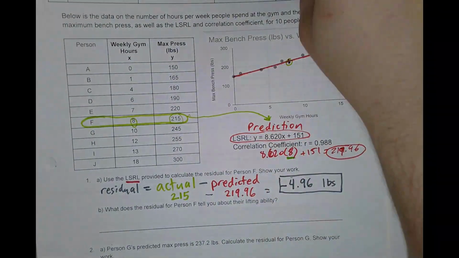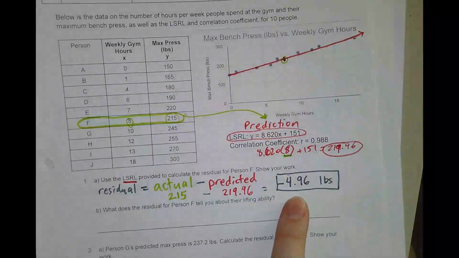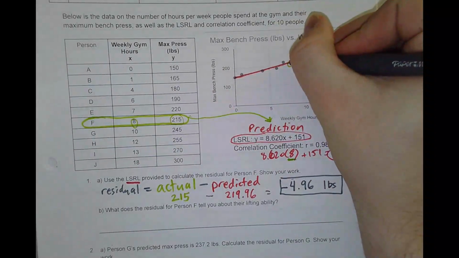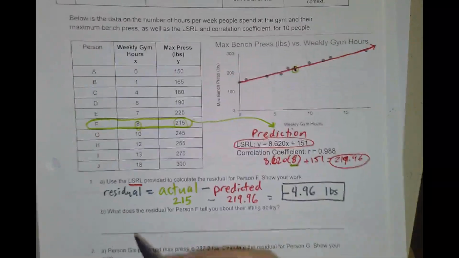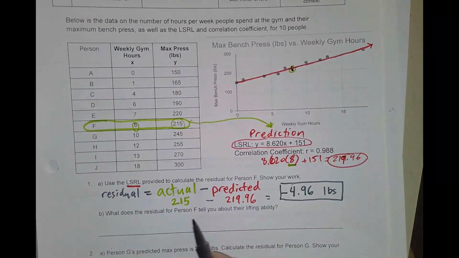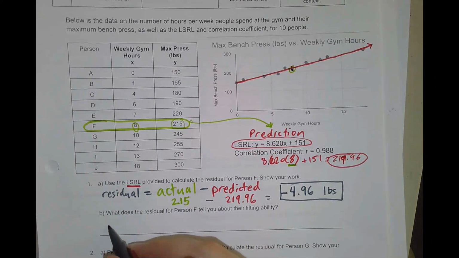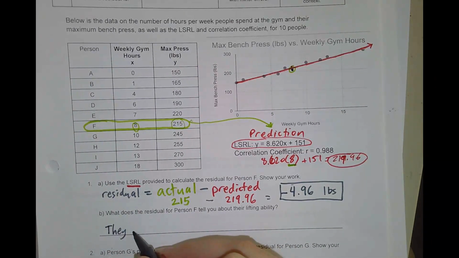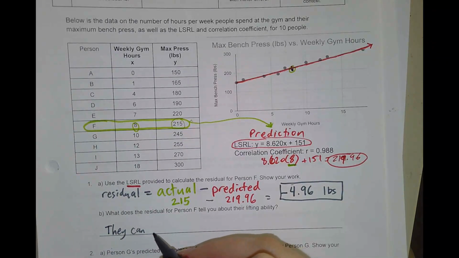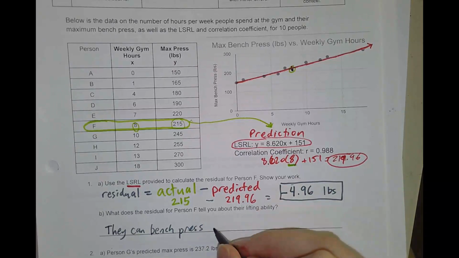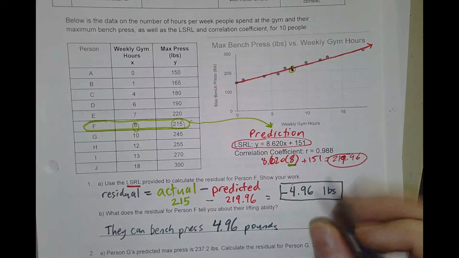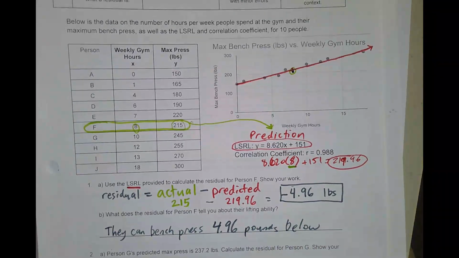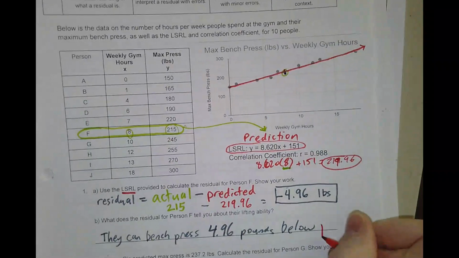What does the residual mean? If it's negative, it's below the line. As you can see, that dot is below the line there. If it's positive, it's above the line. So the residual for person F tells us they can bench press 4.96 pounds below, and here's the key word, predicted.